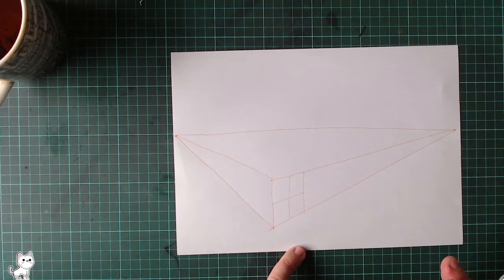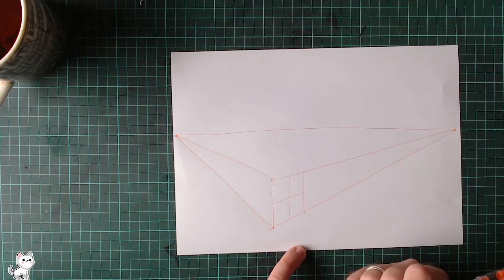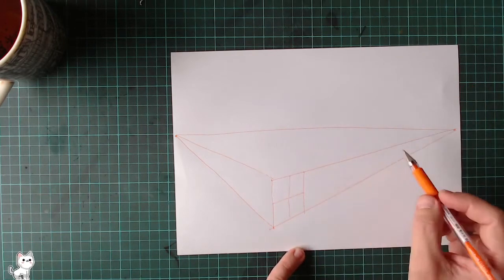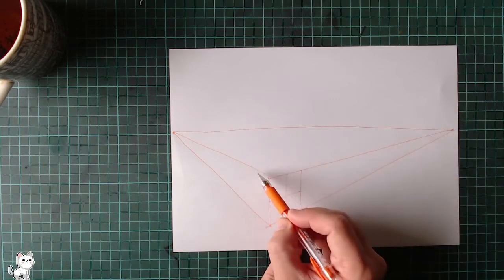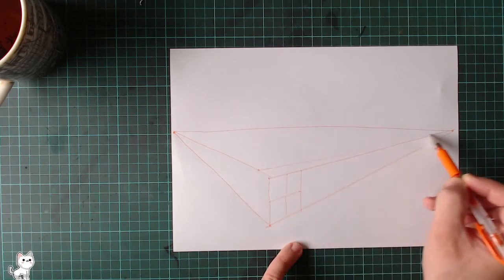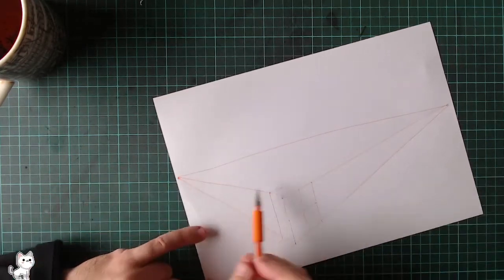Okay, so our wheel is basically, because it has thickness, I will draw second square here for box.